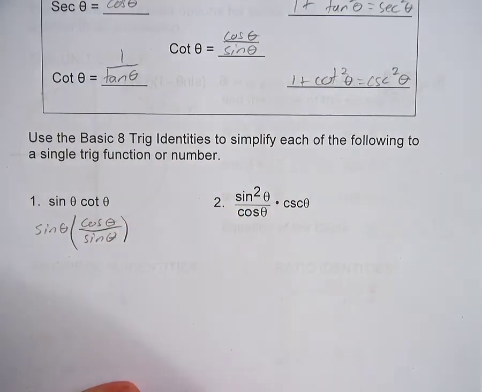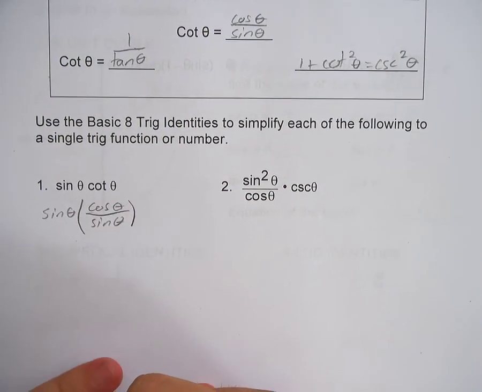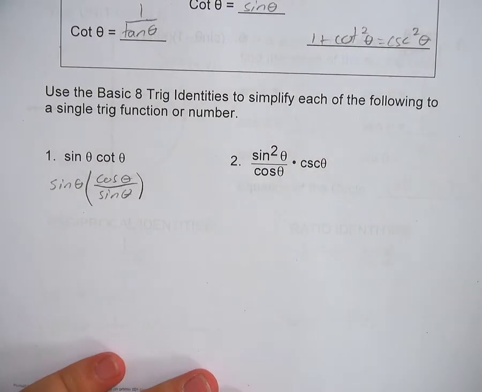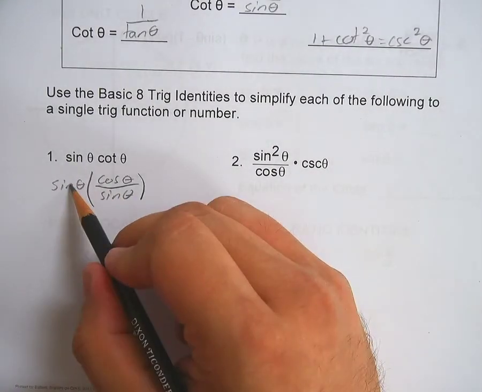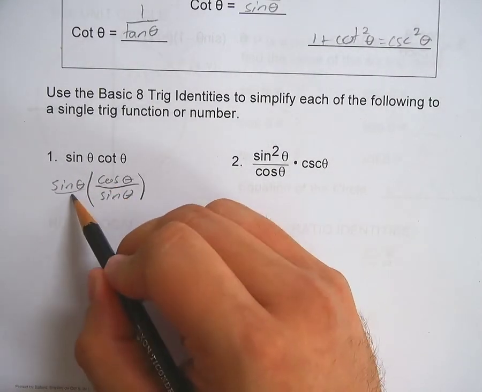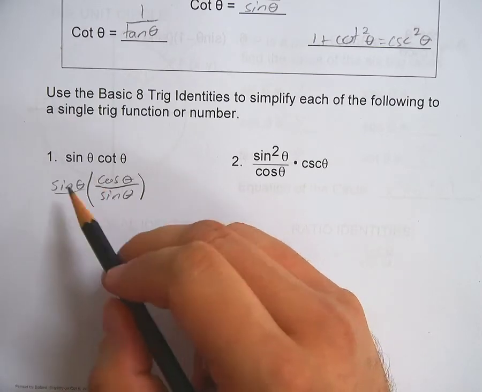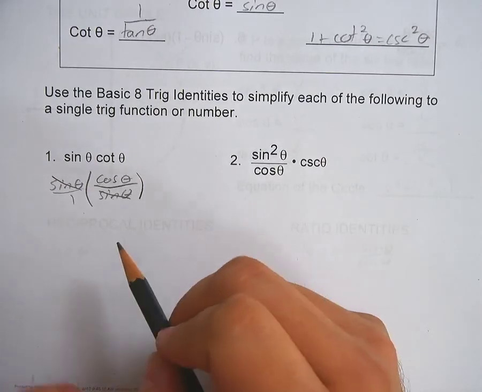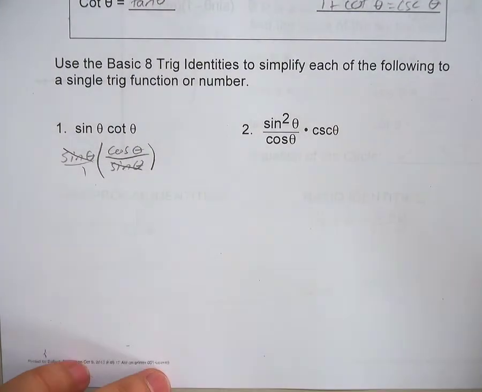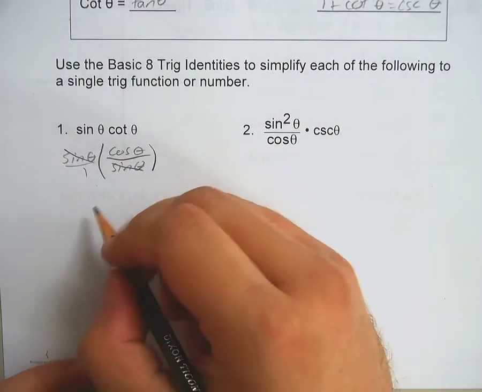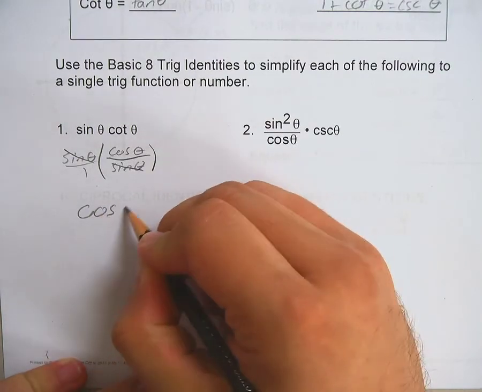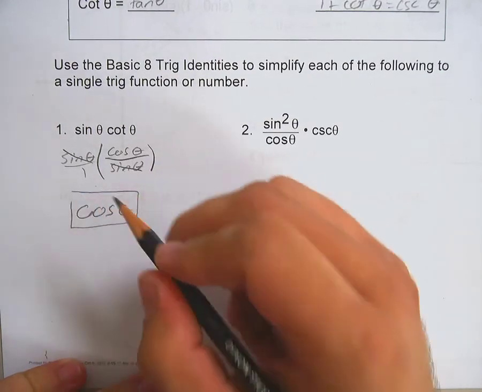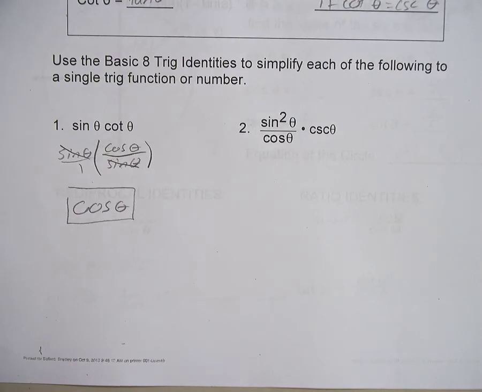You'll learn little tips and tricks along the way to help out with these, and I'll tell you about them here in just a second. So sine times cosine over sine. Won't these sines just cancel out if you're multiplying and dividing by the same thing? So that whole function just simplifies down to cosine of theta. That's why it's useful to know these things. It makes life easy for us.